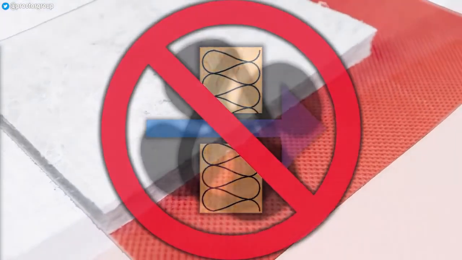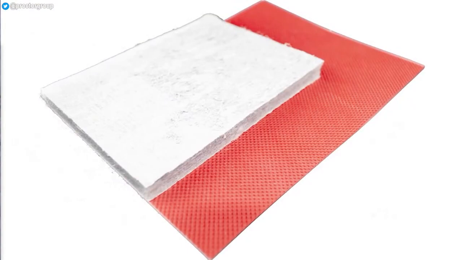By combining these properties into a single material, Wraptherm not only speeds up and simplifies the installation process, but it reduces on-site defects and requirements for costly remediation.